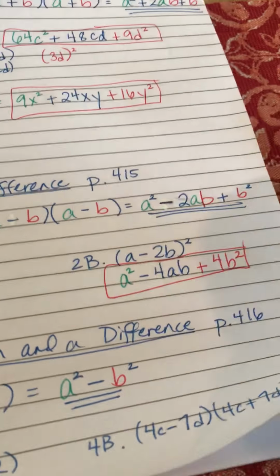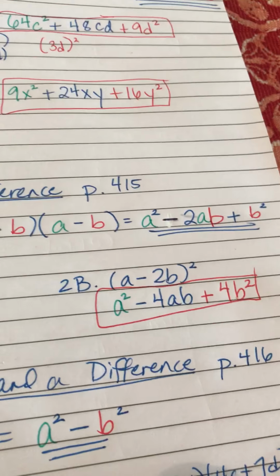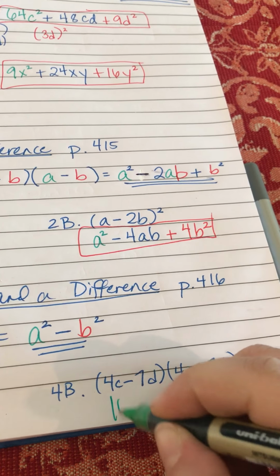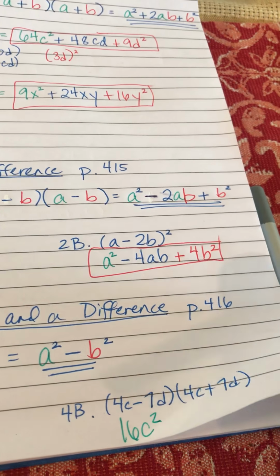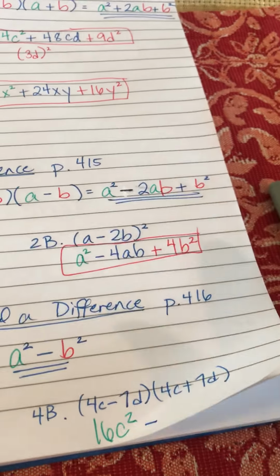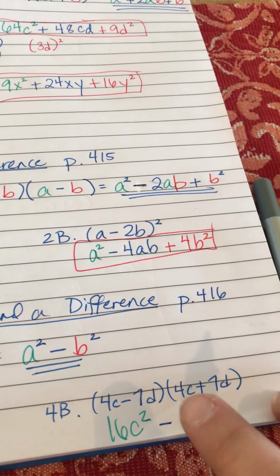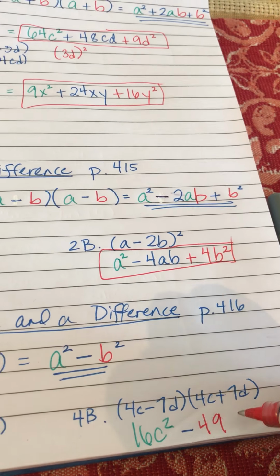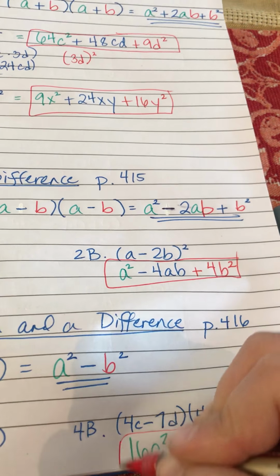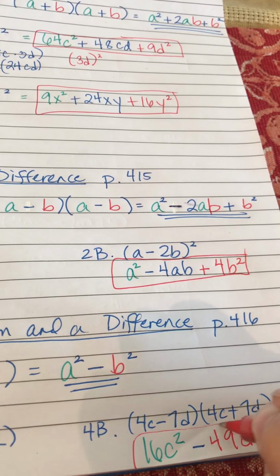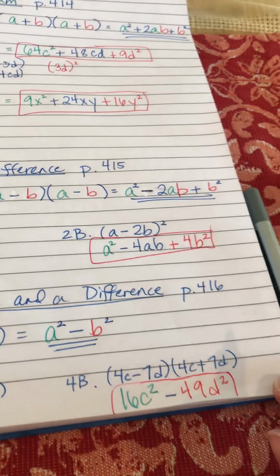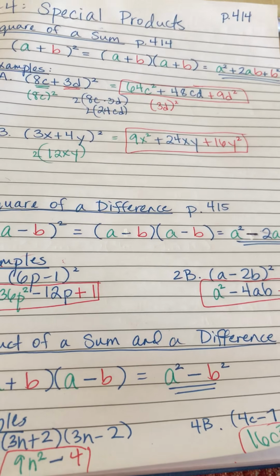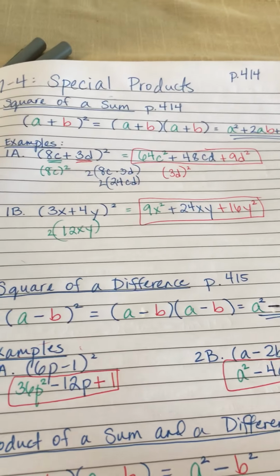Here again, we have 4c is our A, so we're going to square that and get 16c squared minus our B term, so 7d squared is 49d squared. So 16c squared minus 49d squared is going to be my final answer on that problem. So it makes it just a little bit easier and faster. I don't have to expand and do the long way on these types. So that's it.